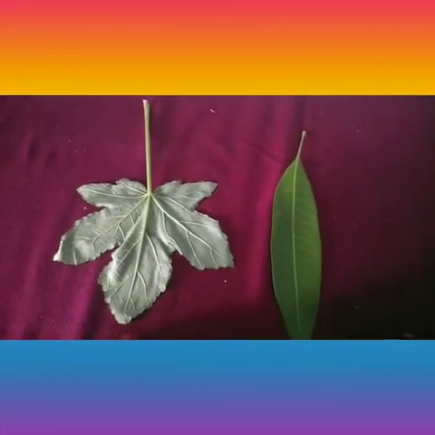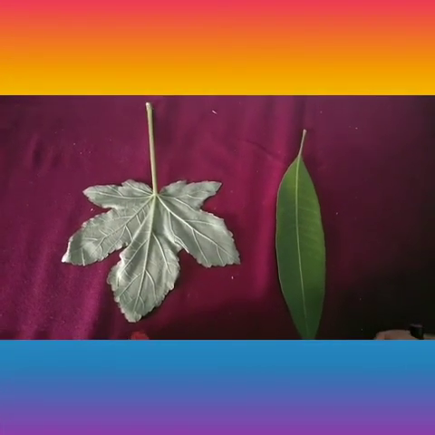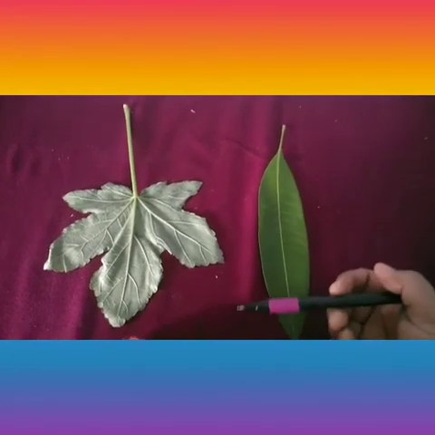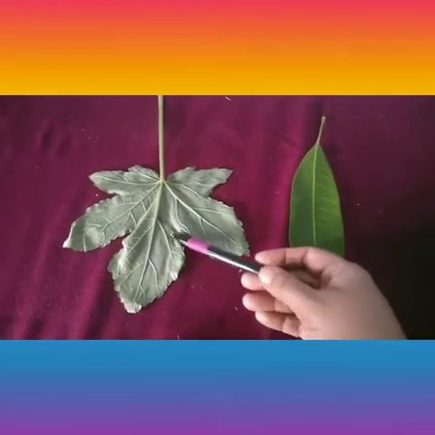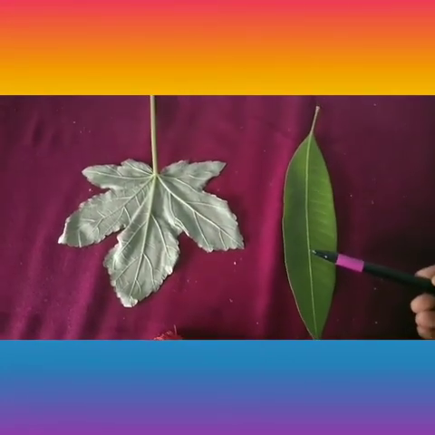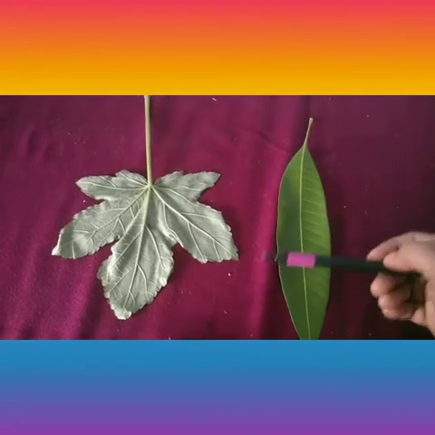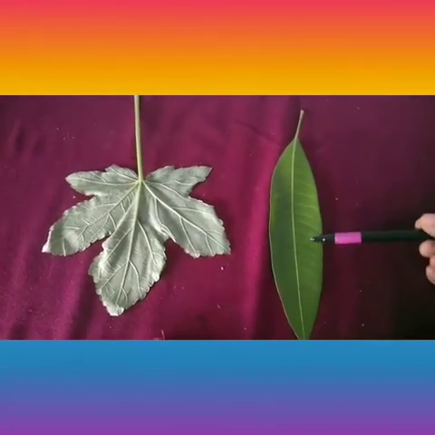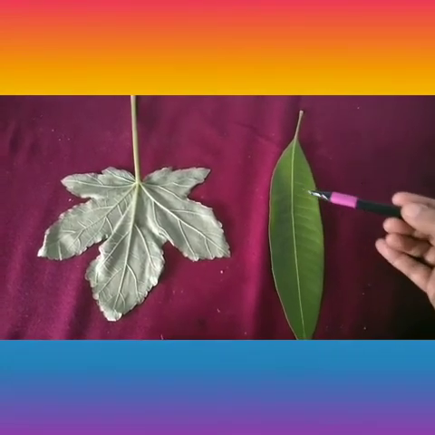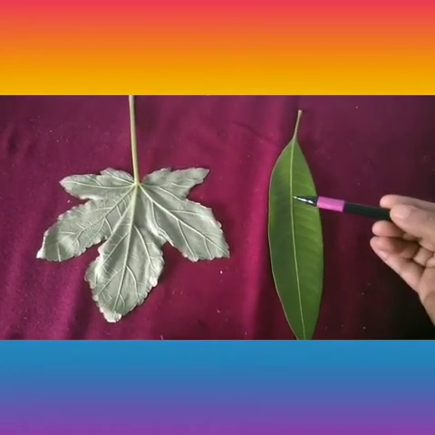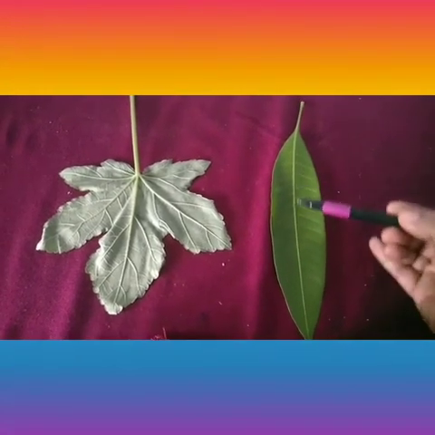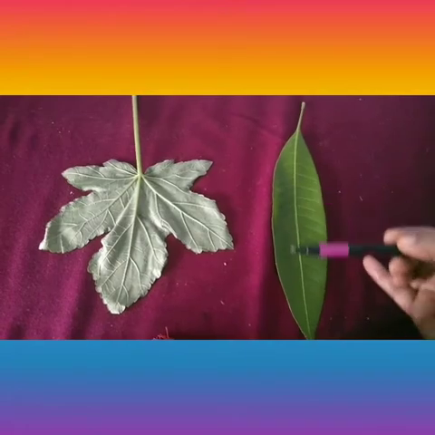So now, dear students, let's discuss the venation which we find in different leaves. Here I have displayed two different types of leaves, a lady's finger and a mango leaf. Now let us find out what type of venations are present. In this mango leaf, these veins are very nicely arranged parallelly. Can you see that? The design made by these veins is parallel. So this is a parallel venation.